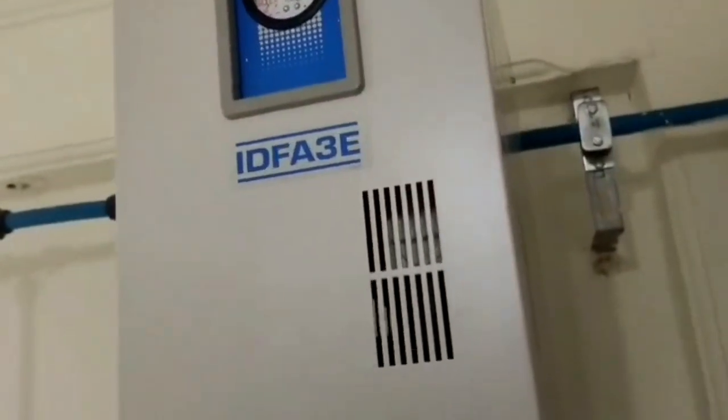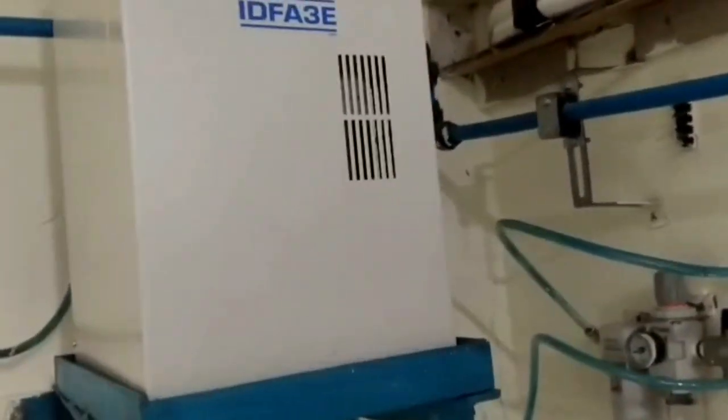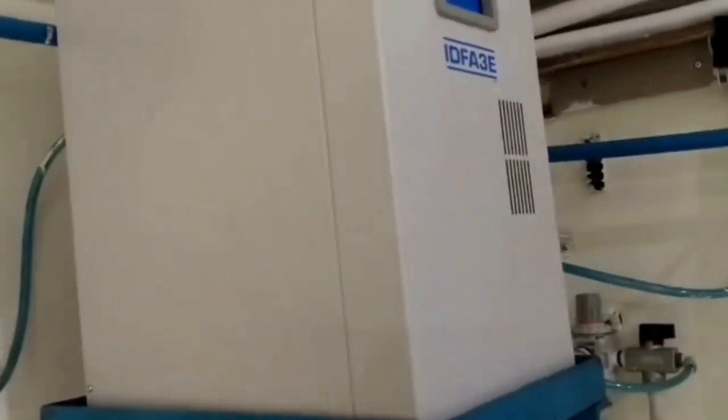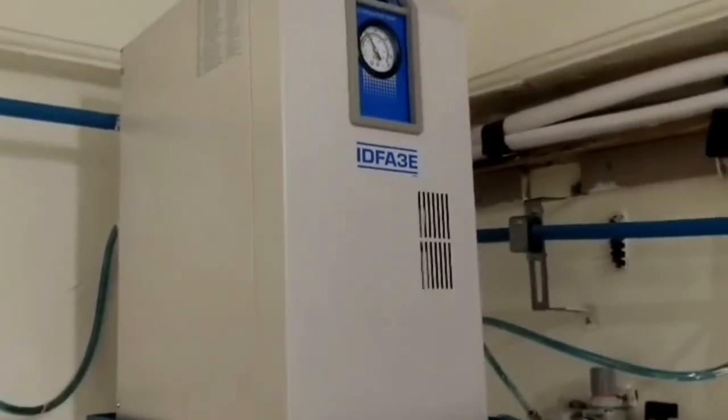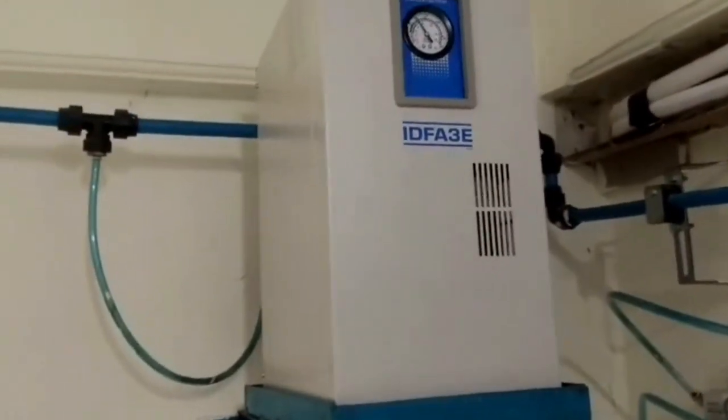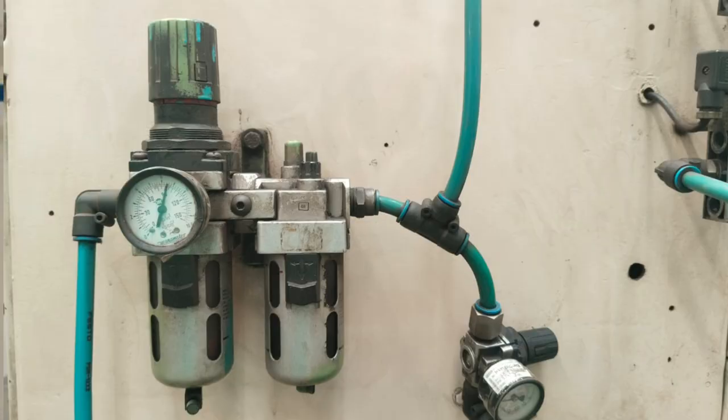The next component is a refrigerated air dryer. The air dryer is placed after the mainline filter at the end of the compressed air preparation circuit. The refrigerated air dryer is mainly used to remove the moisture content from the compressed air. Next comes the FRL unit, which stands for filter, regulator and lubricator.